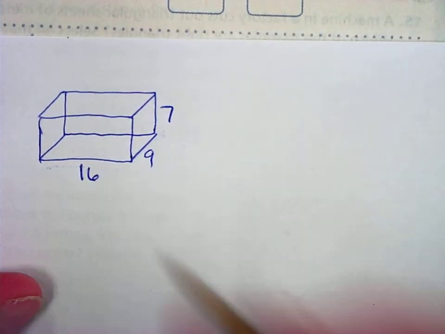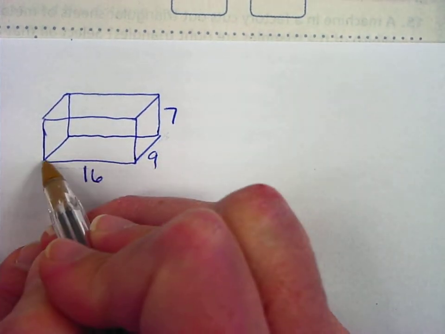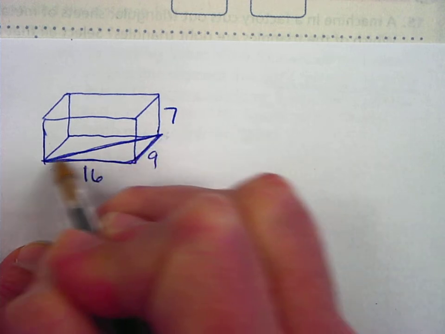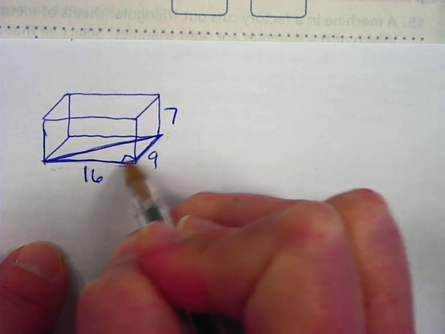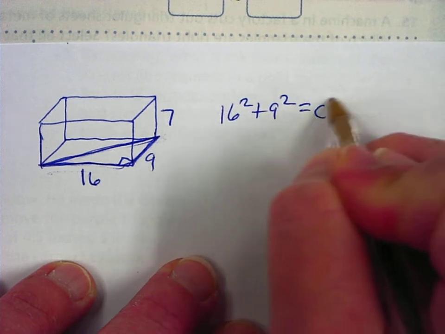Okay, so now that we have this labeled, remember, this is a 2-part, three-dimensional problem. You've got to find the bottom diagonal first. So that means that these two, 16 and 9, are our legs. So let's do that first. 16 squared plus 9 squared equals c squared.